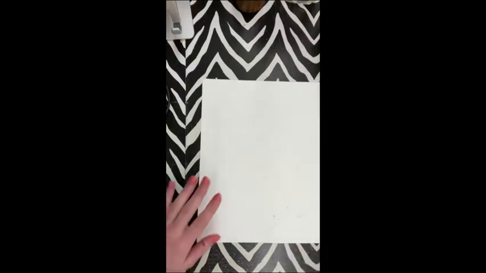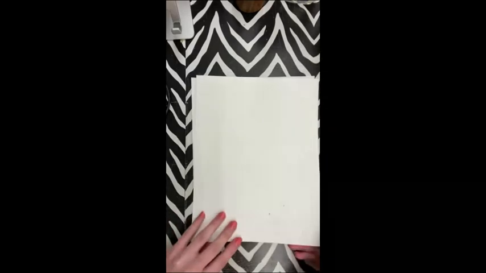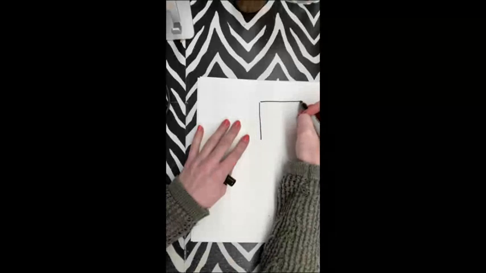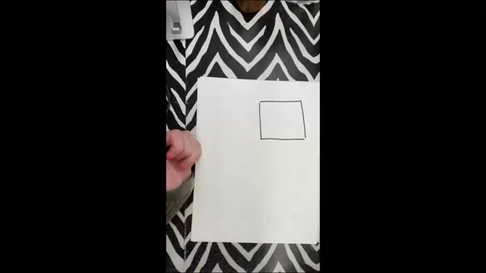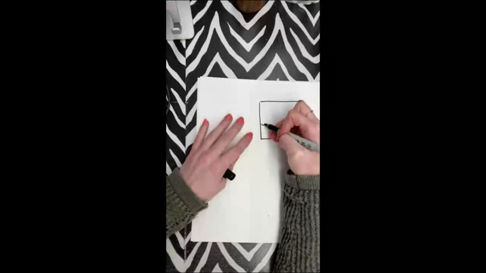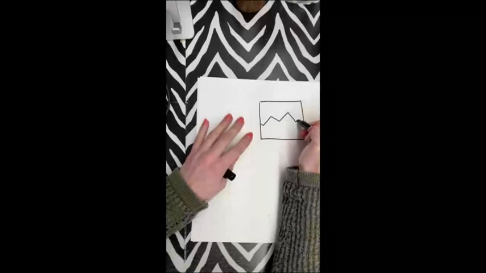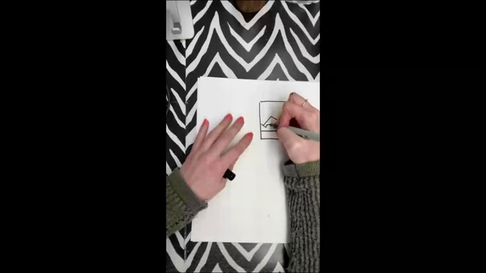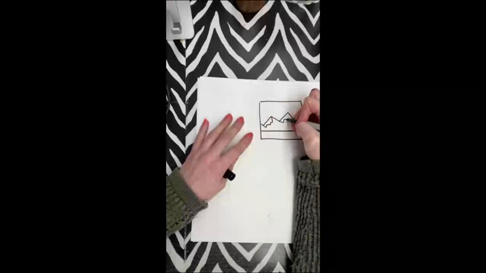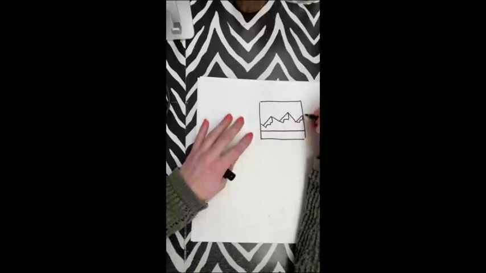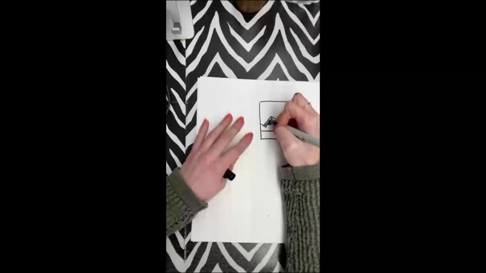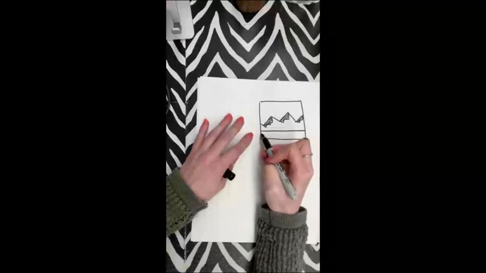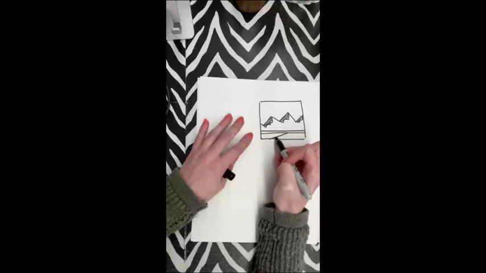Now, friends, if for some reason you do not have this paper, you could follow right along with that video, and you can just draw boxes right on a blank piece of paper. See? Now you can create your own mountain on a blank piece of paper.